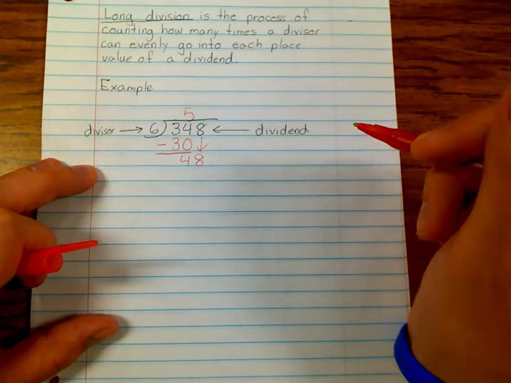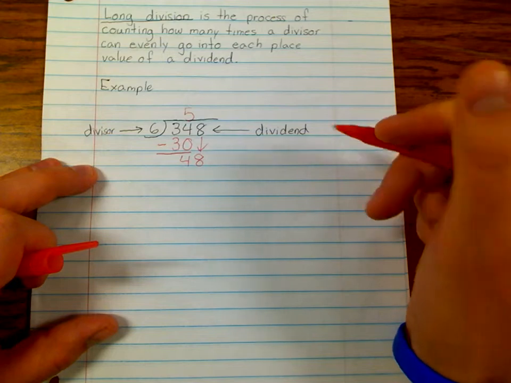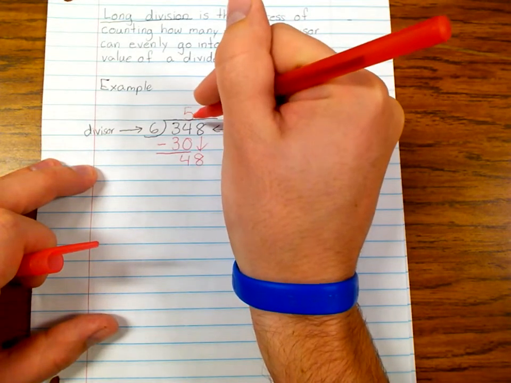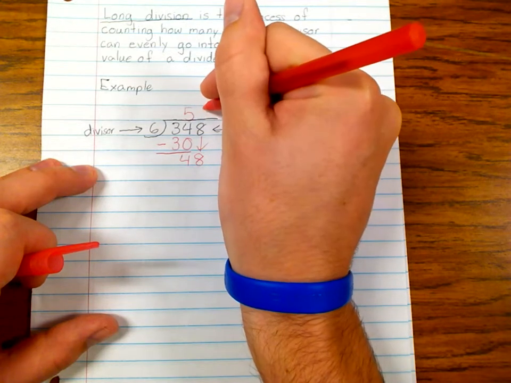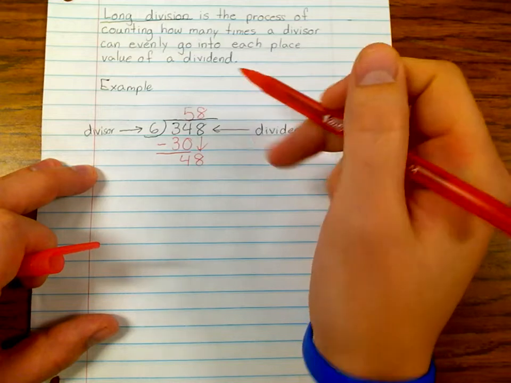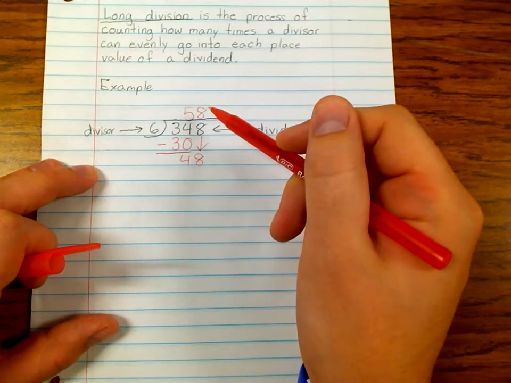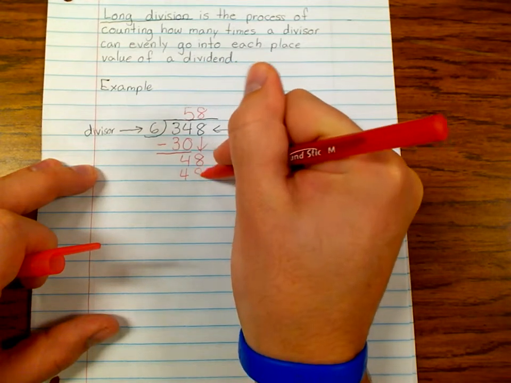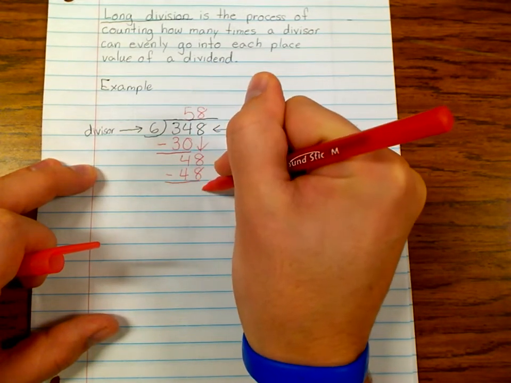If you said the number 8, you were absolutely correct. Again, my answer, or the amount of multiples that I can count by, go right up here, and that will be 8. So to make sure, I do 6 times 8 is equal to 48.